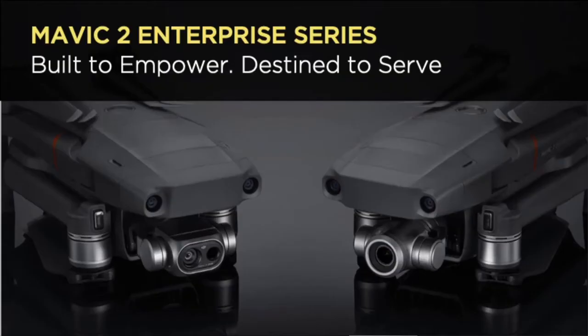So let's start with the first model, the Mavic 2 Enterprise series: the Mavic 2 Enterprise Zoom Edition and the Thermal, or the Mavic 2 Enterprise Dual Edition.